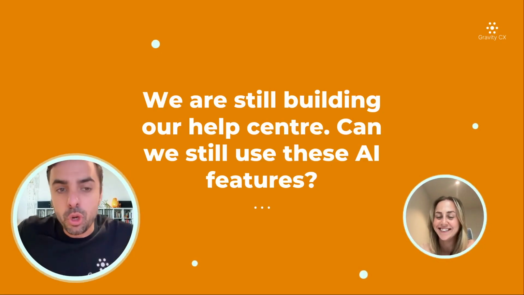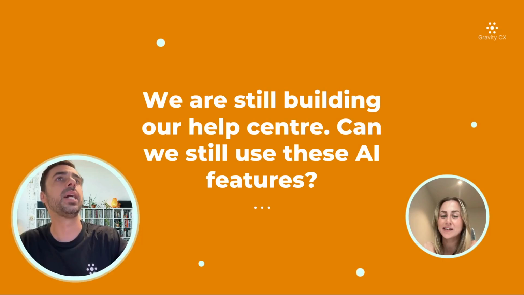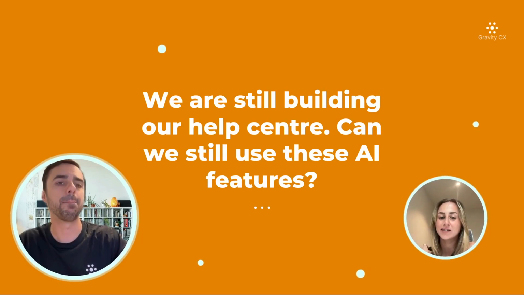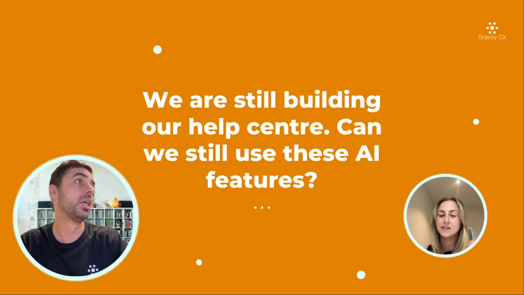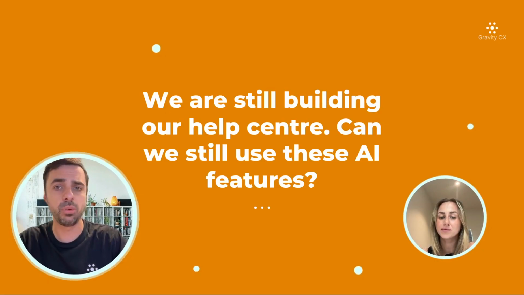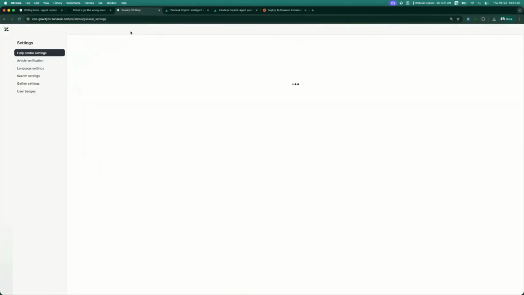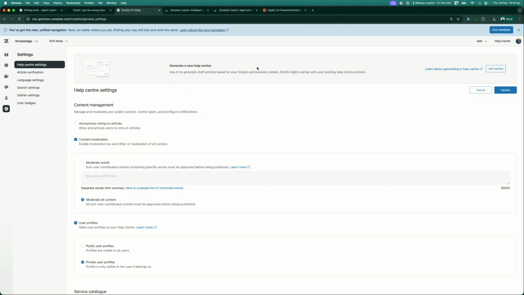So look, Copilot comes with a capability to actually generate a help center. Let me share my screen here. There is some knowledge generation capability within Copilot, which is really good, and many people might need that. If I go to settings here on my knowledge admin, you can see there's this little icon here that says generate a new help center.